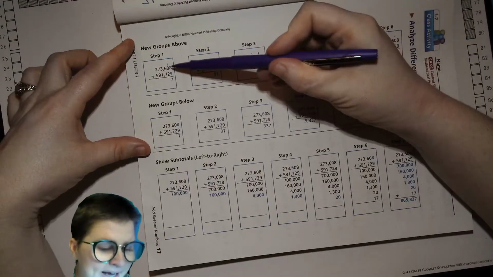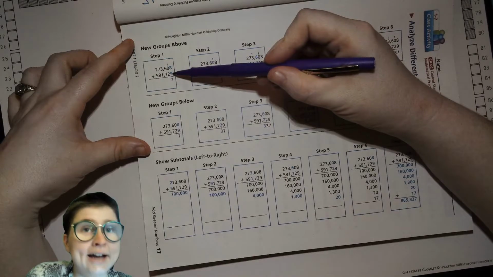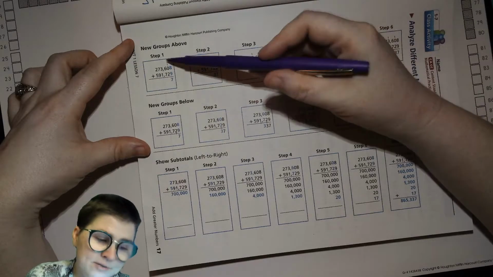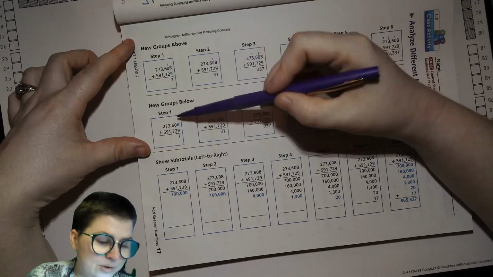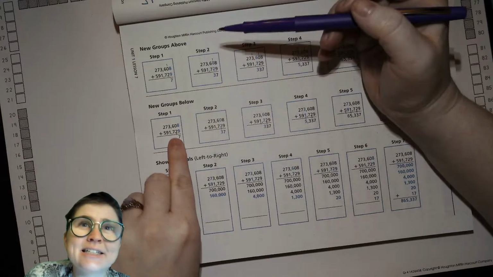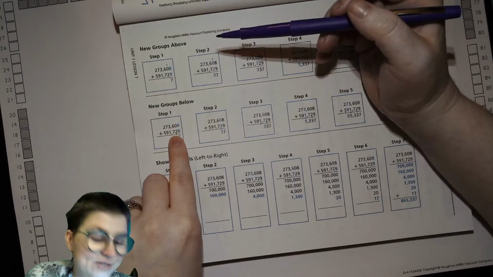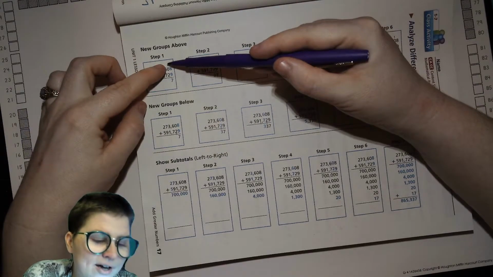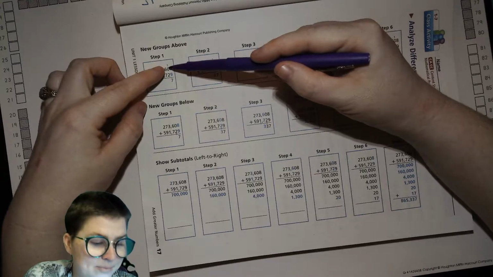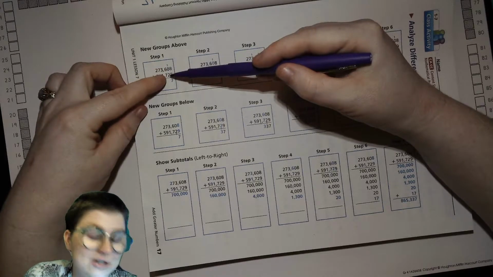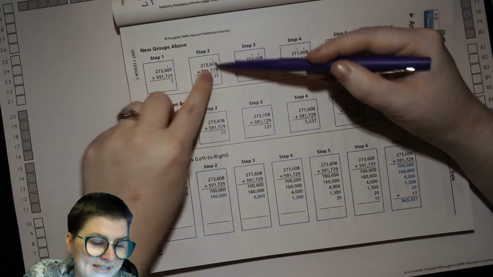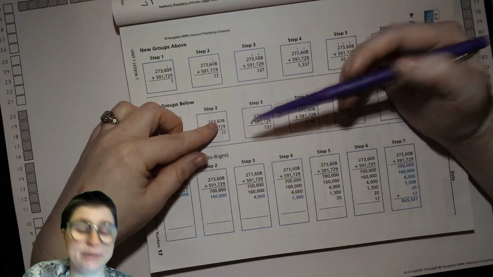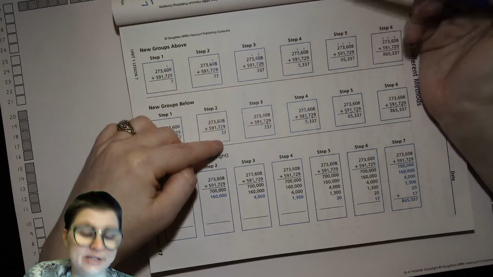So if we have 8 ones and 9 ones, that adds up to 17. If you're doing new groups above, you put that new group of 10 above. If you're doing new groups below, you stick it right there. It's kind of small, but it's underneath your 2 tens. But it's joining the tens place. Then we have our 1 new 10 plus the 0 tens and the 2 tens that are already there. And that's going to be 3 tens. There's no new group here, so we don't add anything into the hundreds place. But in either case, it's 3 tens.